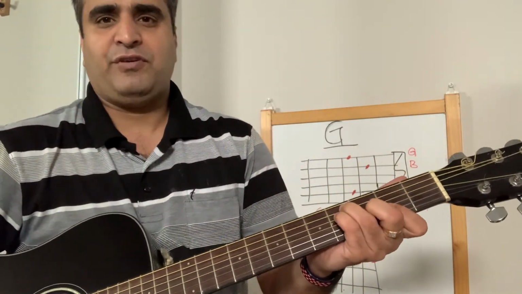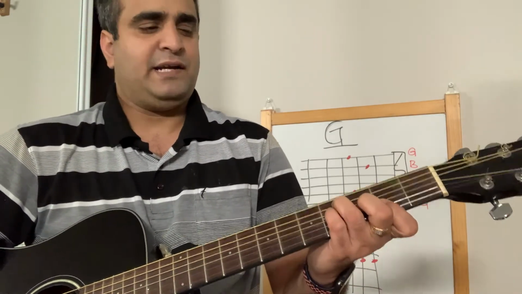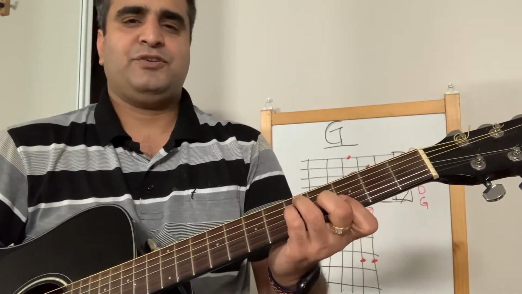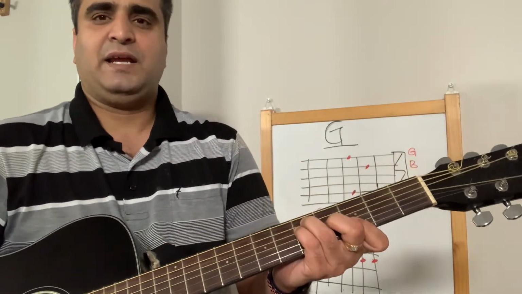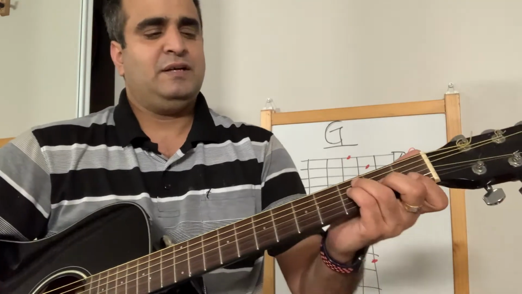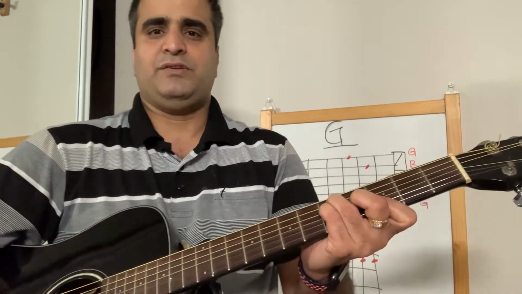Similarly, so this is F. If I shift all the fingers by 1 fret, I get F sharp, and if I shift this by 1 more fret, I get G major. Okay, so this was my F major, and then 2 steps forward is G major.